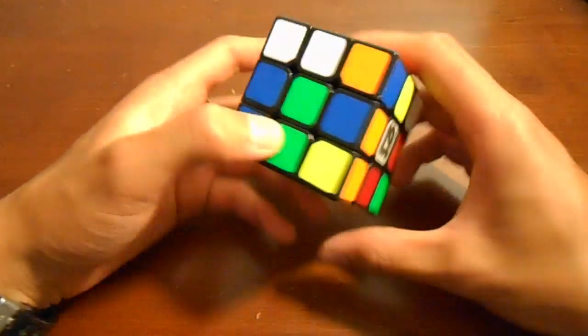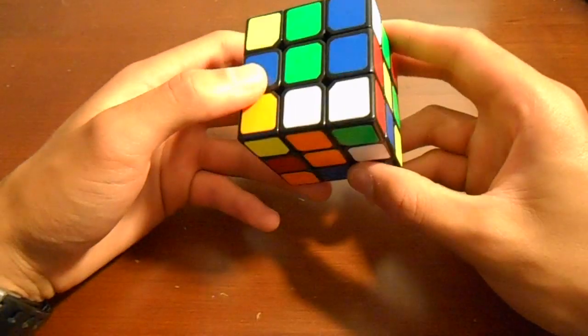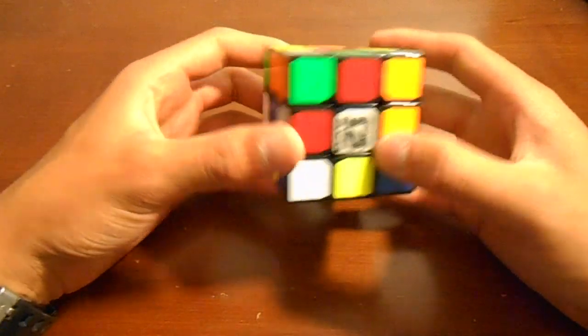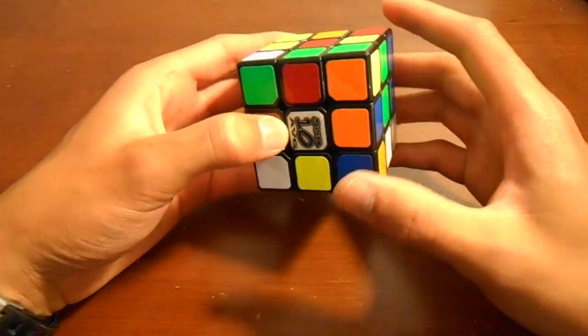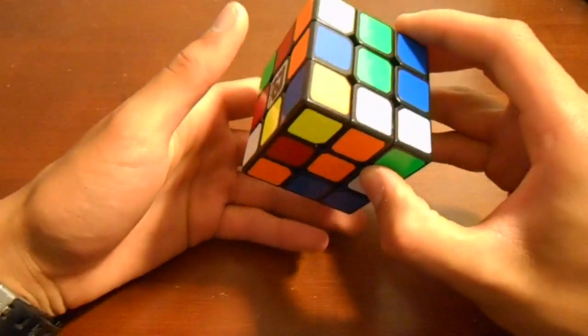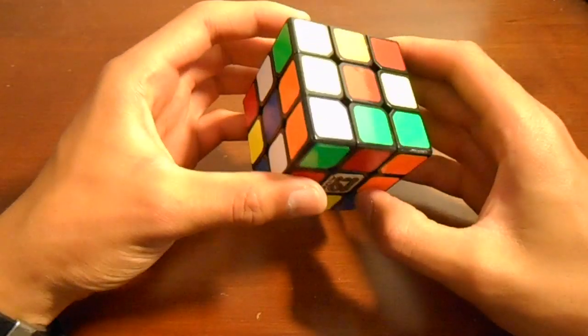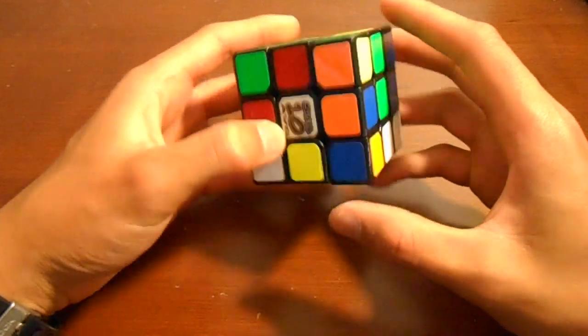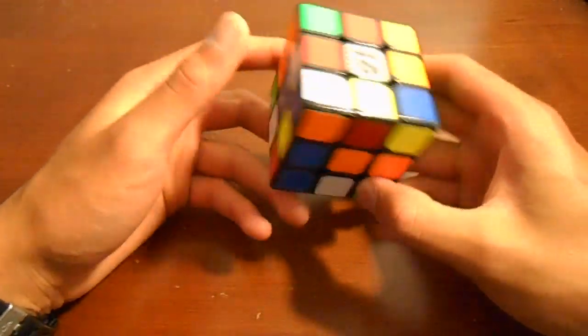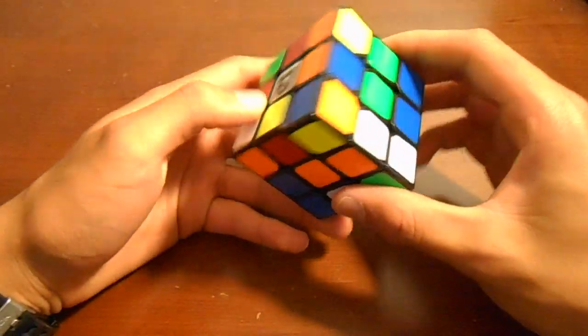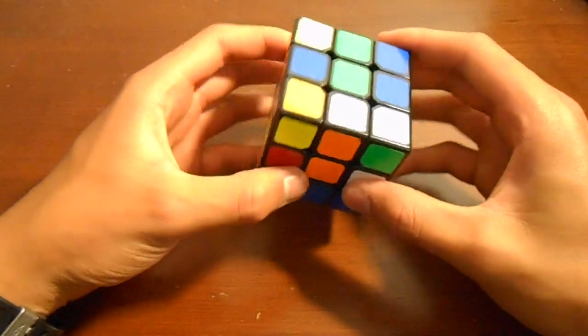Hello everyone, today I'm going to be talking about why it is relatively easy to solve the Rubik's Cube with the use of methods. What I mean by that is there's 43 quintillion different permutations of the Rubik's Cube, but if any of you are watching, you definitely know that you did not have to memorize that many algorithms in order to learn how to solve the cube.